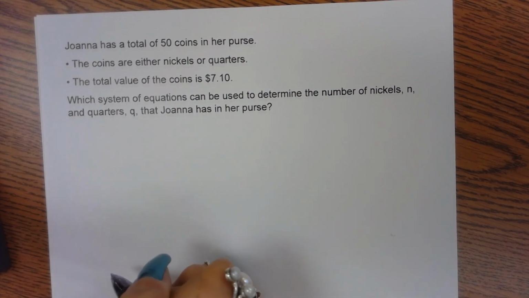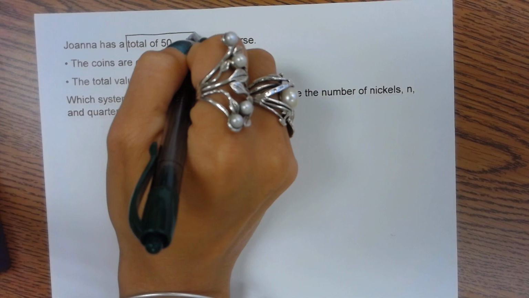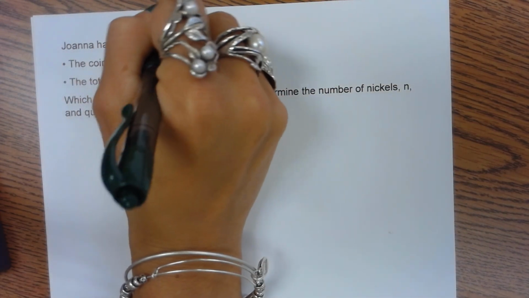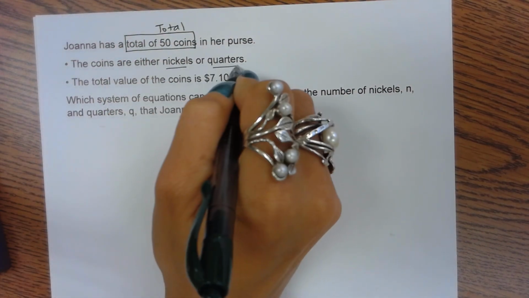So I like to begin by annotating the problem by underlining keywords and phrases. So Joanna has a total of 50 coins in her purse. So this is a total amount. The coins are either nickels or quarters.